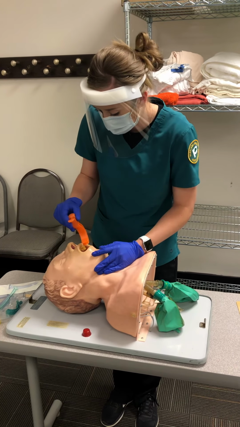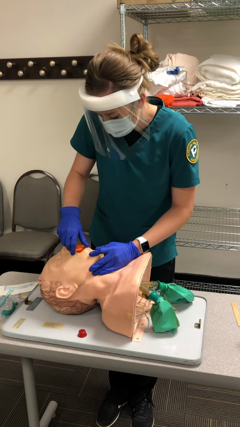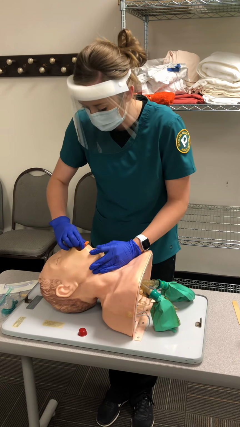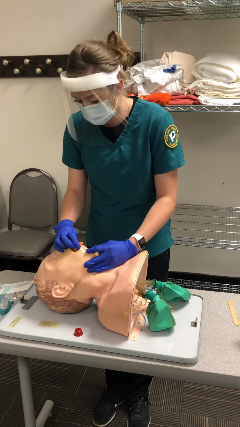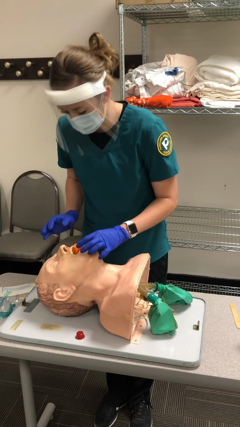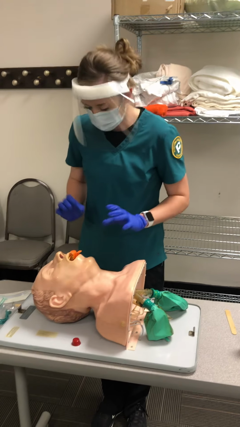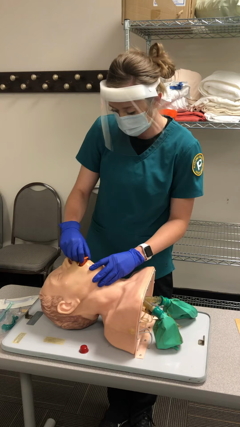I'm going to insert this sideways and then twist it to displace the tongue. If I have any issues with this, I can use a tongue depressor to help displace the tongue. I will then verify to make sure the placement is correct and that the airway is open, and then I will document this in the patient's chart.